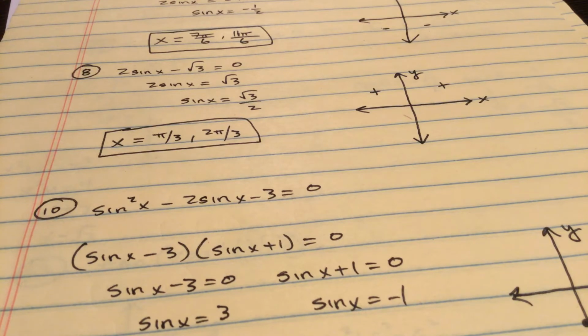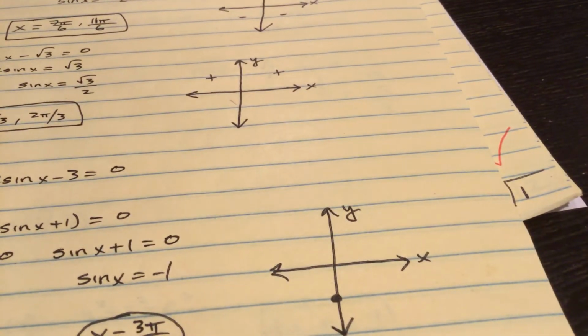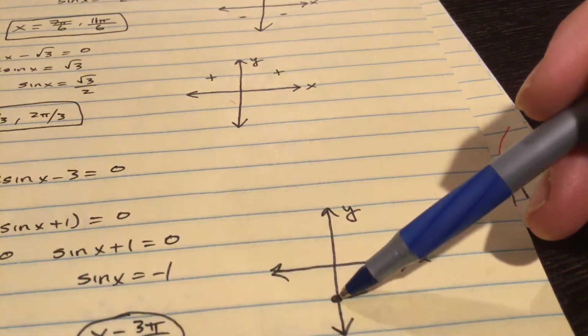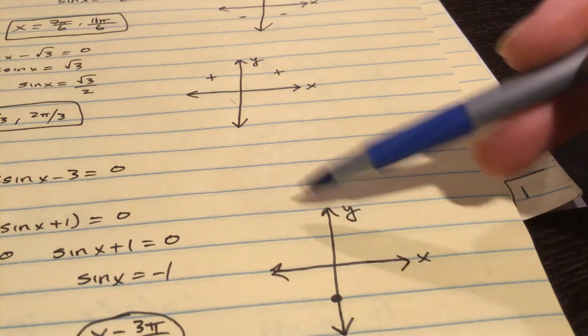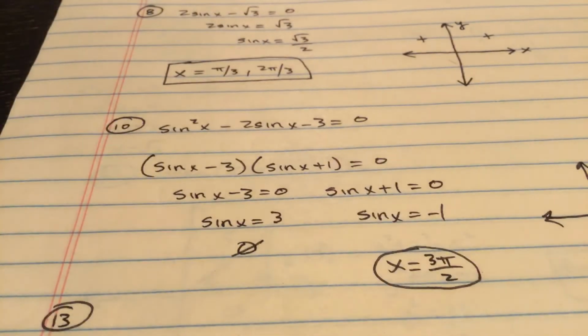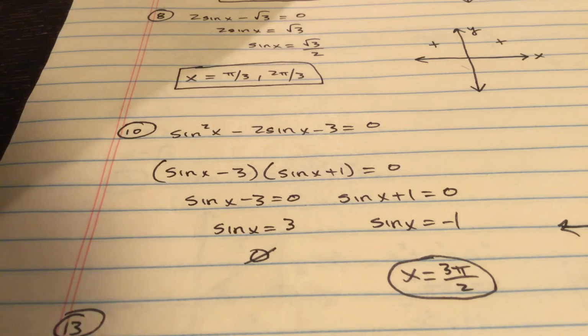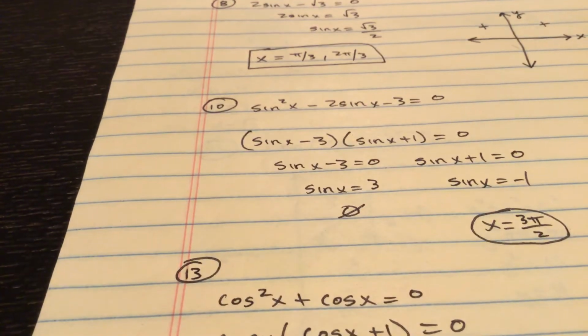Where on the unit circle do you have a y value of -1? Y value of -1 down here. The furthest south the unit circle goes, 270 degrees. First off, sine and cosine are never bigger than 1. You never get a value bigger than 1. So that is no solution. 3 pi halves.